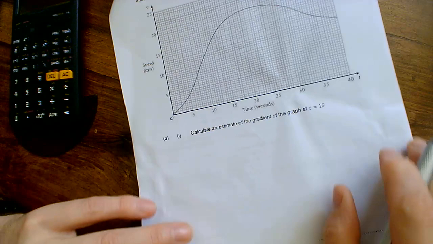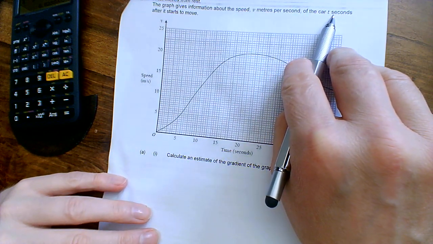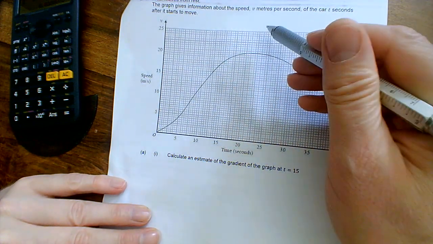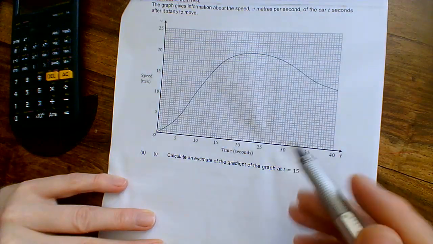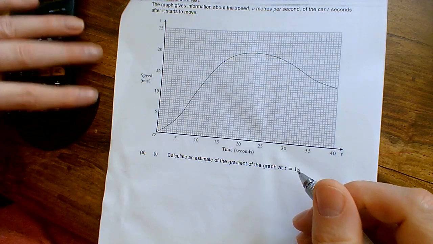Okay, next one. We've got graphical information, v, speed in metres per second of a car at t seconds. So if it's a speed time graph, the area underneath is going to be the distance travelled and the gradient is going to be the acceleration. So what's the first thing I'm looking for? T equals 15, so I want a gradient at that point.